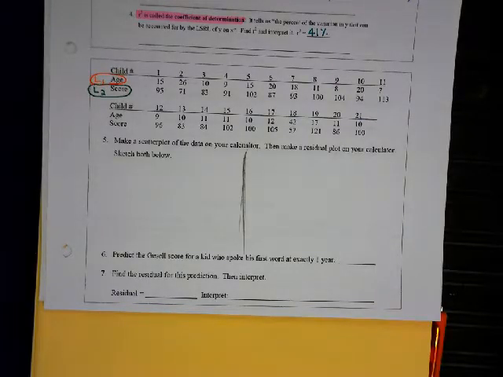Calvin's calculator, I found it this morning, but it won't turn on. Oh my gosh. At the beginning of class, I said, who needs to borrow a calculator? Nobody raised their hands. All right. Can I get this one?